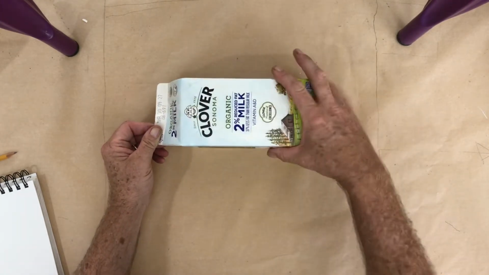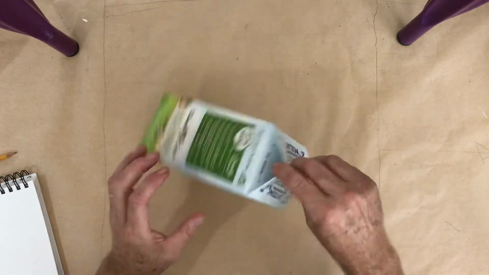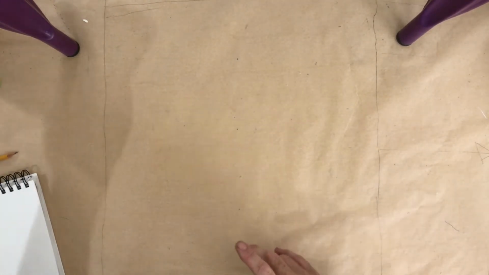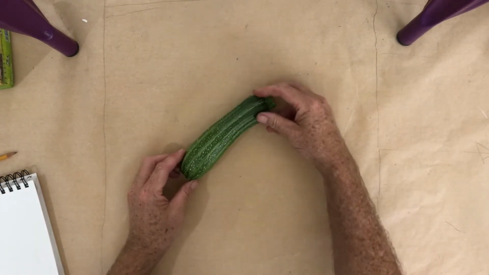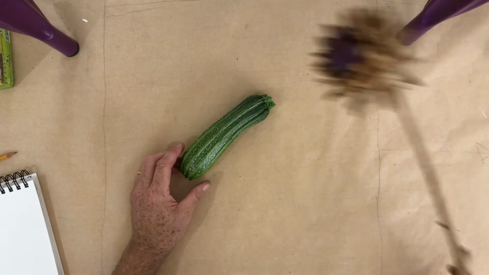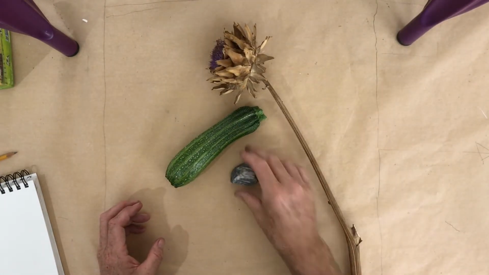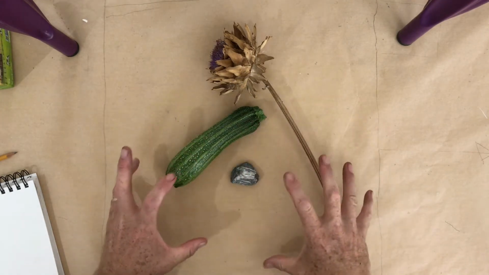So here's a Clover's milk carton. It's a rectangular prism with a triangular prism on top. But that's only one category of form. We also have the organic. We have the mighty zucchini, dried artichoke, and a rock. Those are all organic forms.